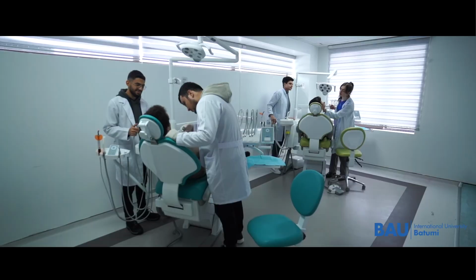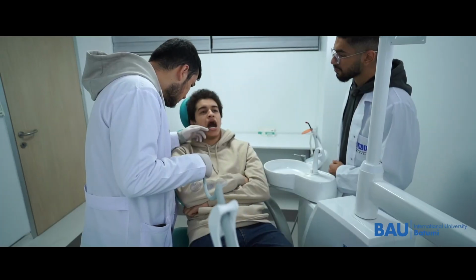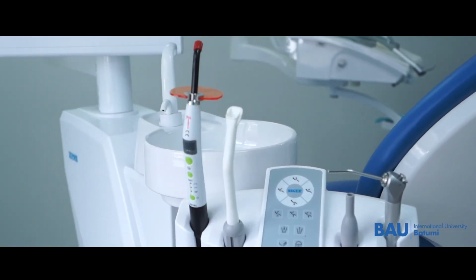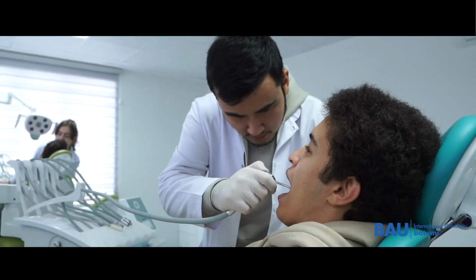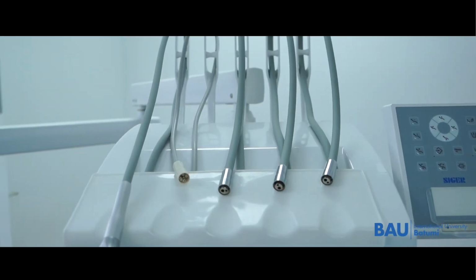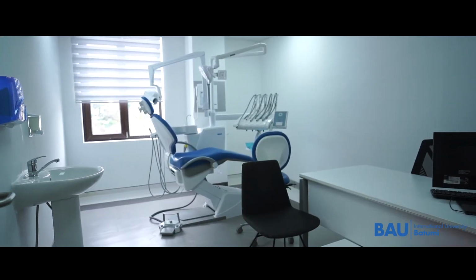The Dental Clinic Simulation Lab allows students to explore patient communication at the clinic before treating them. They can also acquire clinical skills through simulation games. This lab is an analog of a real dental practice.